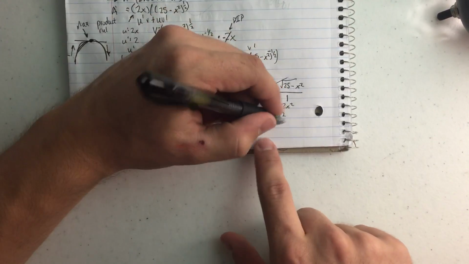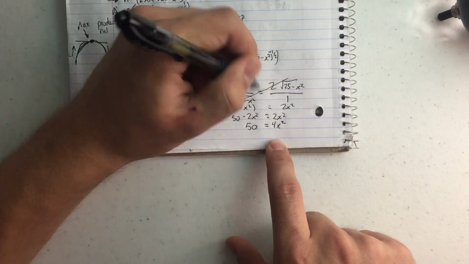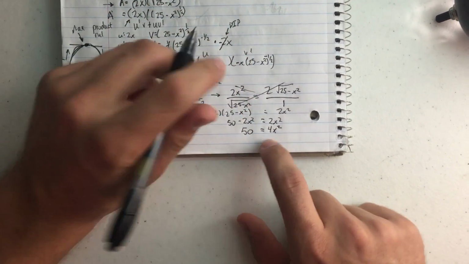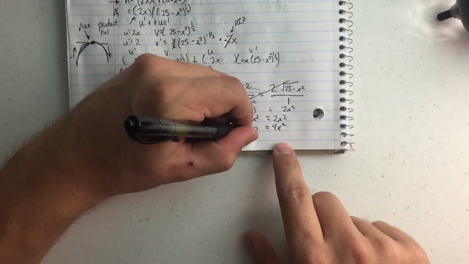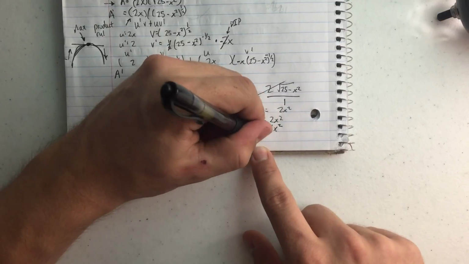So I'm going to add this to the other side, so I get 4x squared equals 50. Take 50 divided by 4. That's not an even number. I'm going to get 25 halves, because 50 divided by 2 is 25, but I'm going to have 25 halves left over.